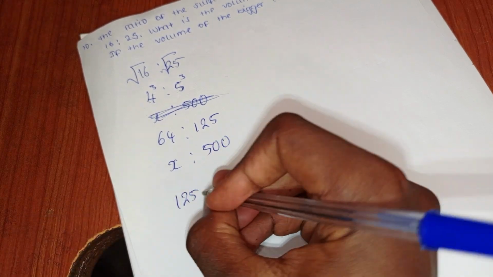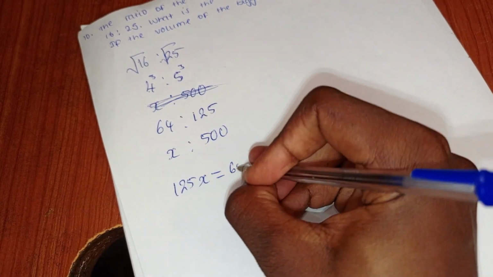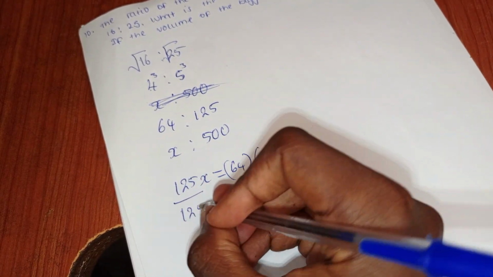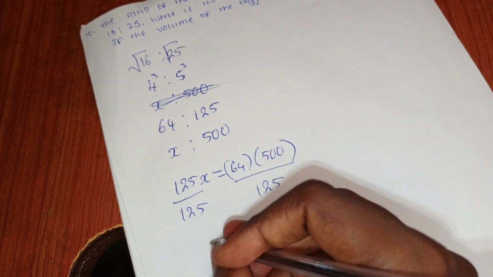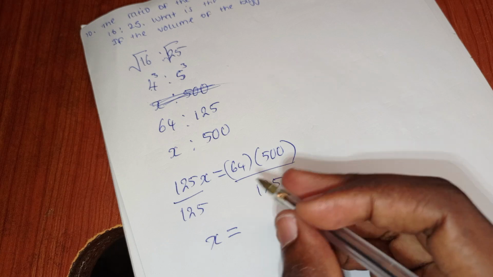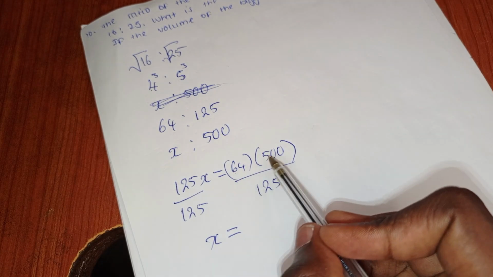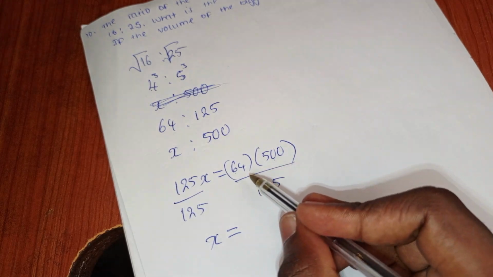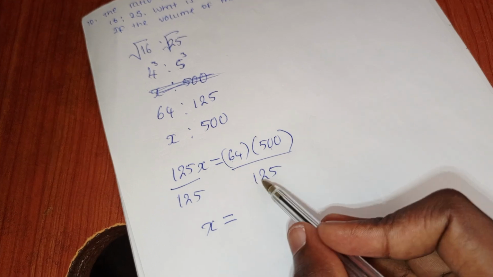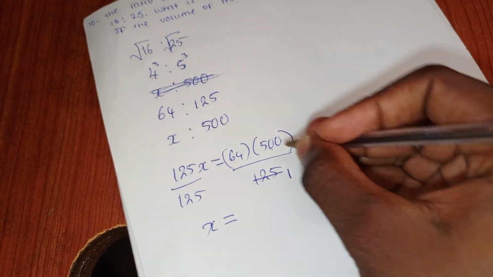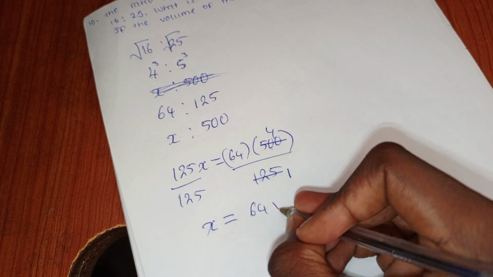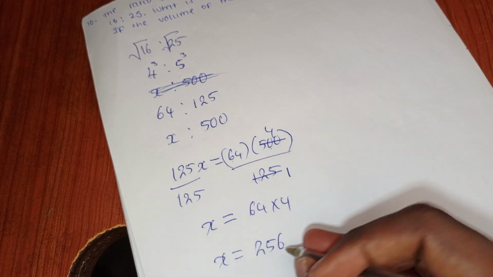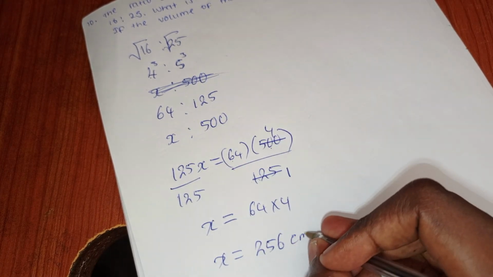So 125x is equal to 64 times 500. Divide by 125 on both sides. So x is equal to 64 times 500 divided by 125. 125 into 500 is 4, then 64 times 4. So x is equal to 256, and we can put our cubic centimeters.